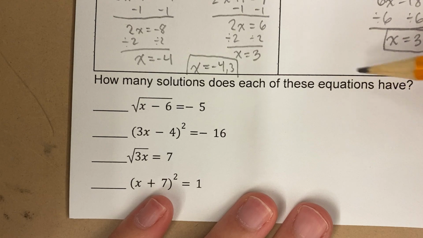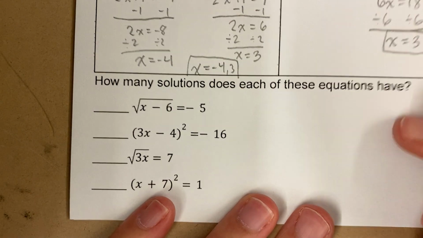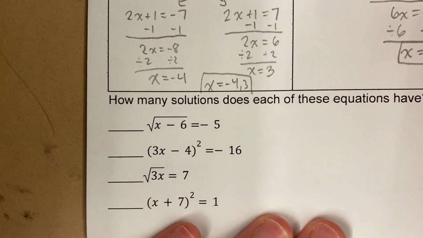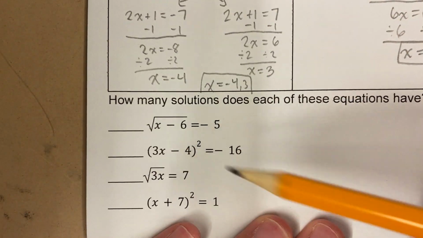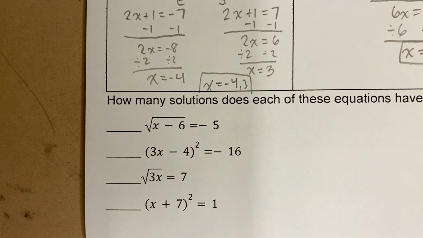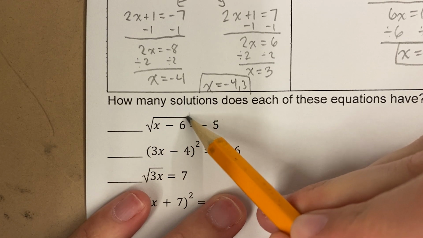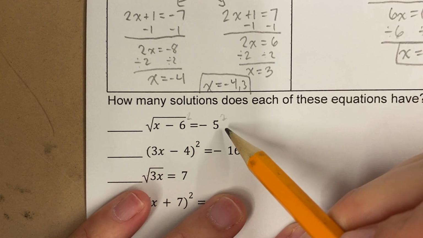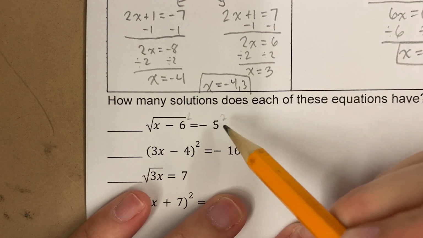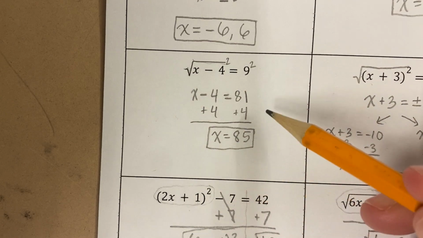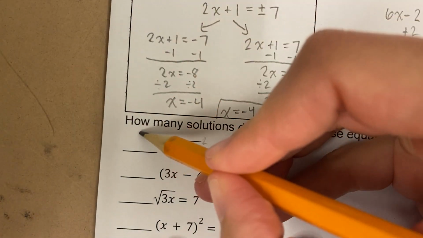Last question. How many solutions does each of these equations have? Okay, look, we're going to observe what we have so far, and we're also going to observe just the structure and imagine how we would solve these equations. So, for this equation, what would I do? I would square both sides, right? I would get 25 over here. I'd get one answer, and then I would solve. It would look kind of like this equation, and I would have one solution.